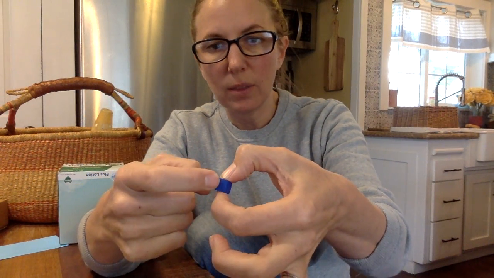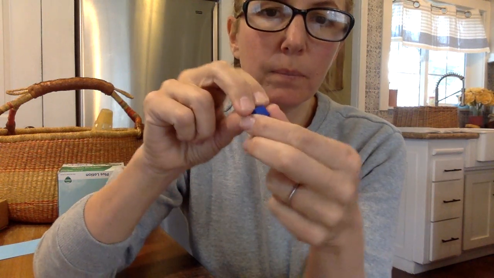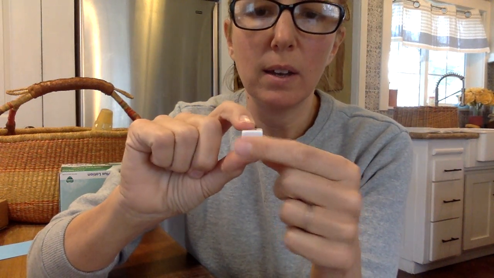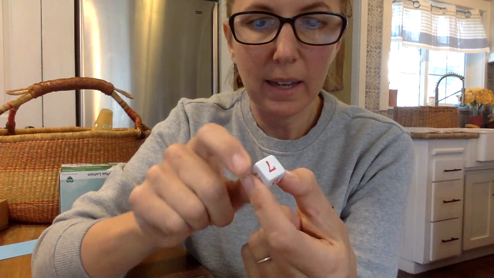So this is a 3D shape that has 6 faces. We're going to count them. 1, 2, 3, 4, 5, 6. Every single face is an exact square, okay? Because all the sides of that are the same length. So if I turn it, that face is also a square. That face is also a square. That face is also a square. Every single side. This one has the same attributes. 6 faces, and every face is a square.